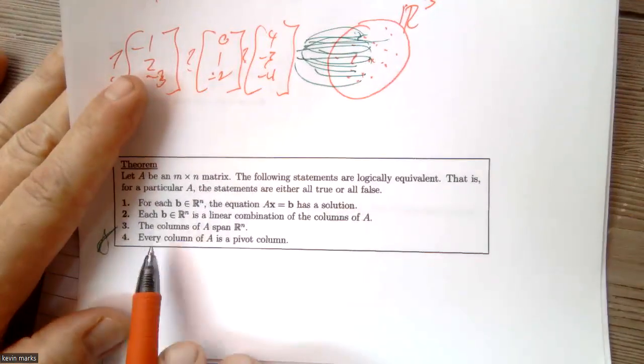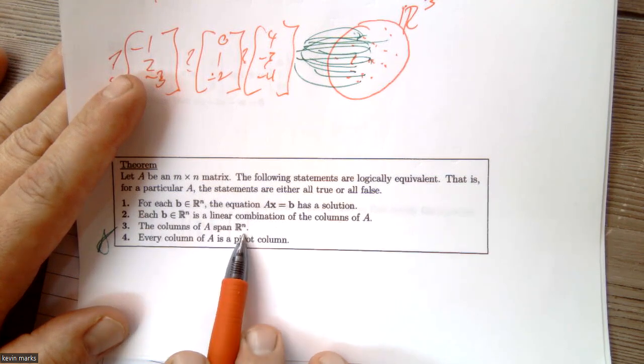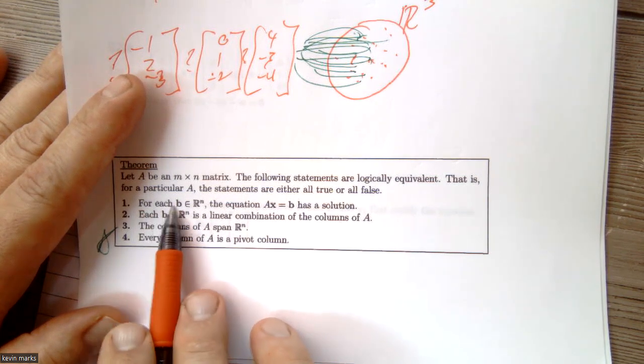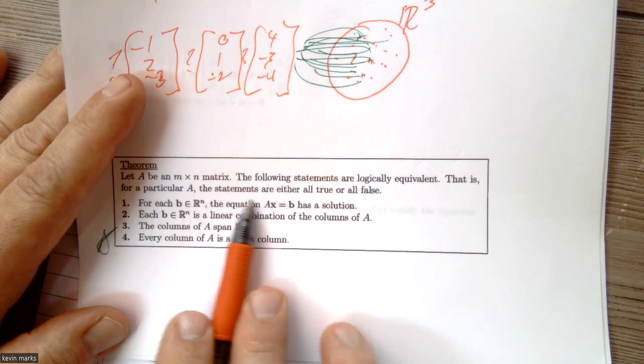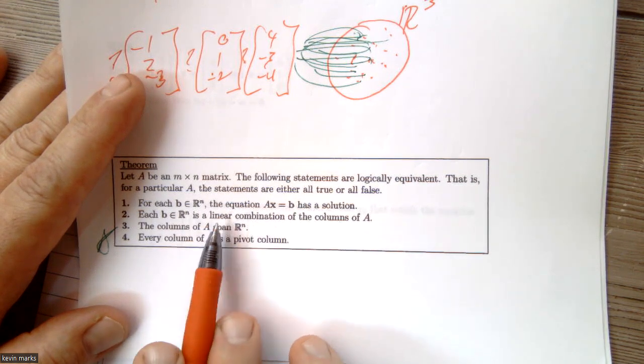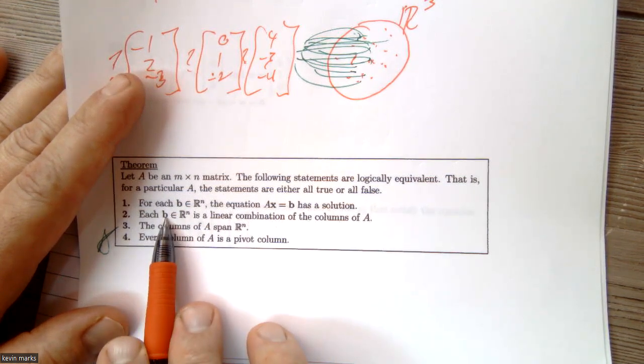Is this logically equivalent? Is every column a pivot? No, it is not. So that means the columns are not going to span all of Rn. That means, are you always going to be able to come up with a solution? No, there's going to be some that you can't get to. Can you always find some linear combination to produce a given vector? No, there's going to be some you can't get to.